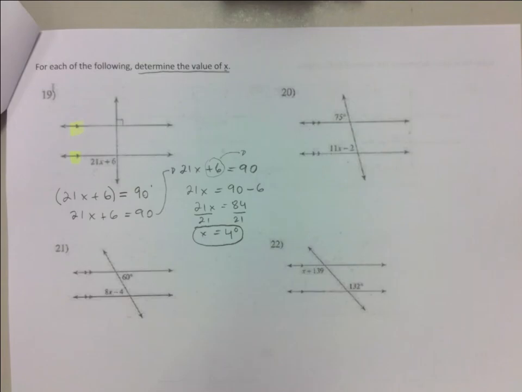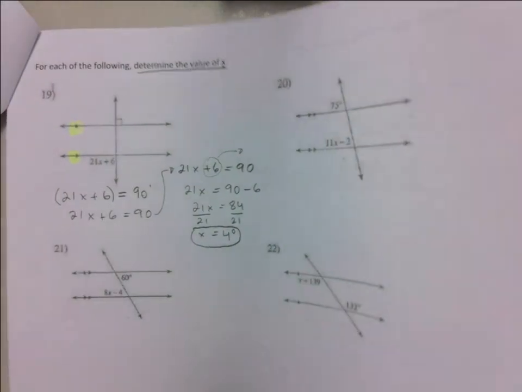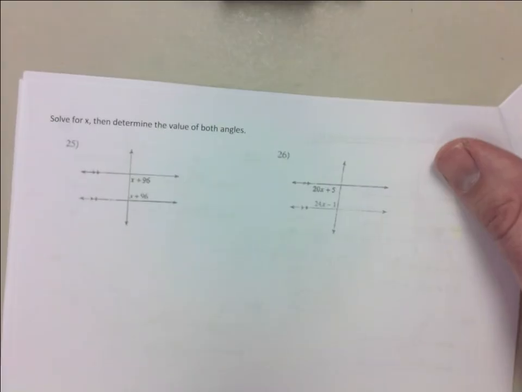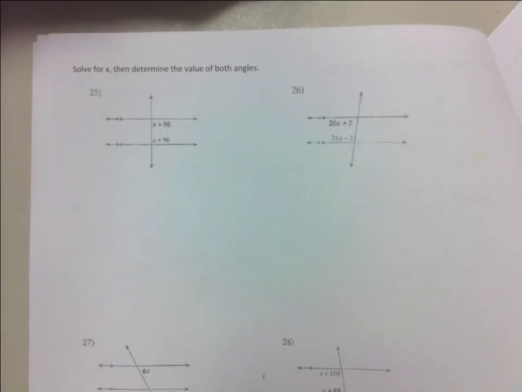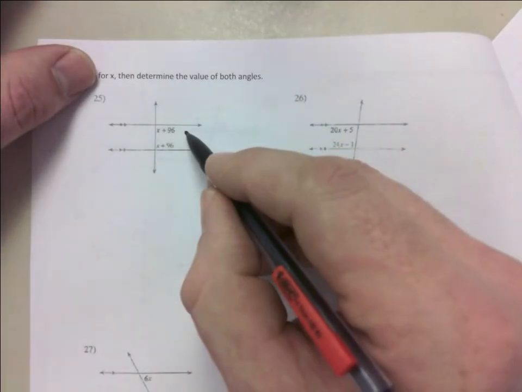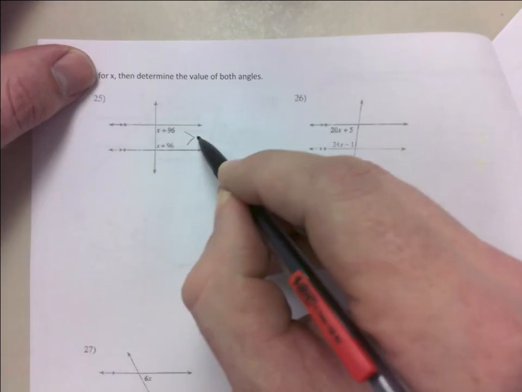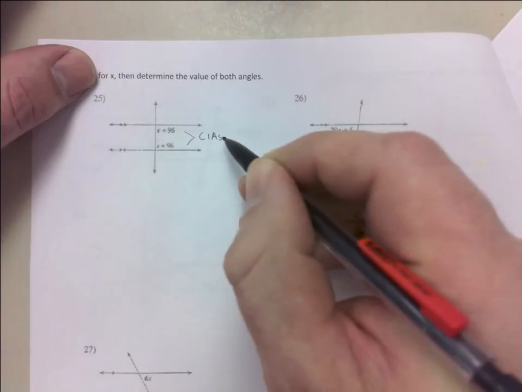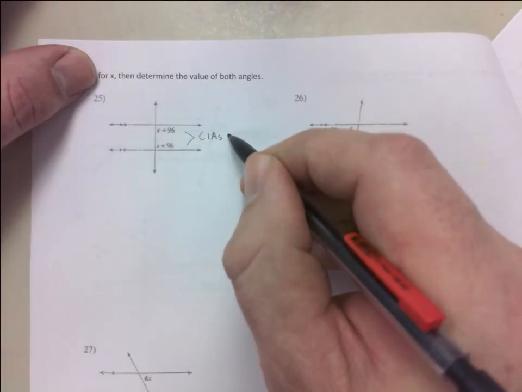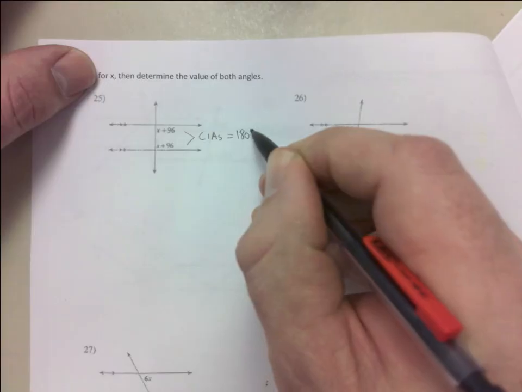Now I'm going to skip a few to show you, on page 14, question 25. What do we call these two? CIAs, right? And we know that these two are supposed to add up to 180 degrees.